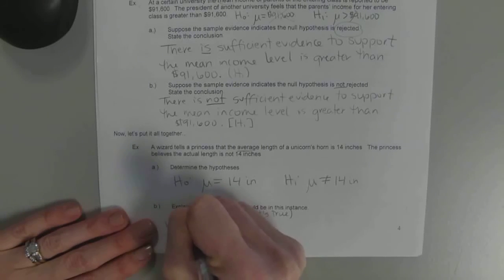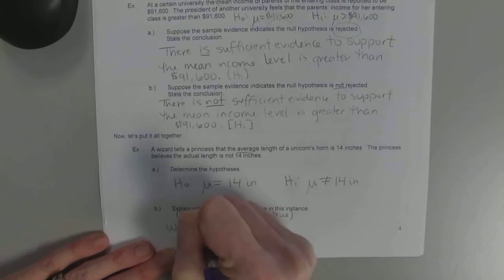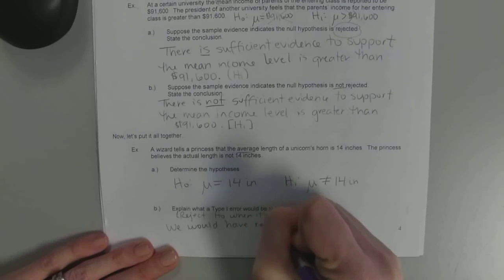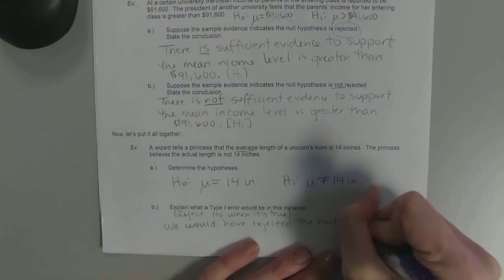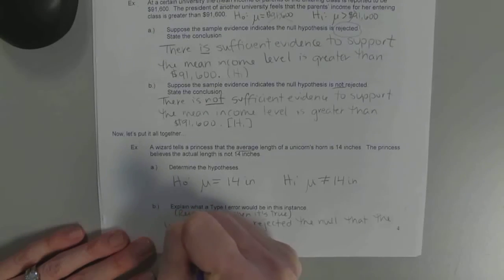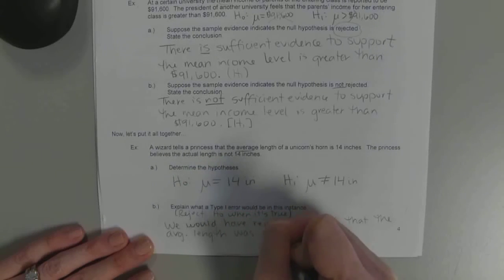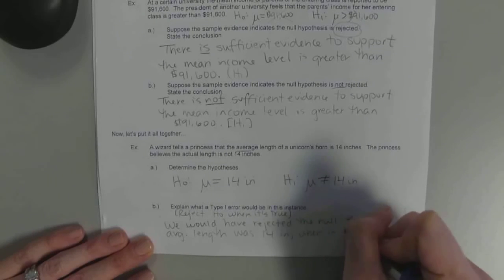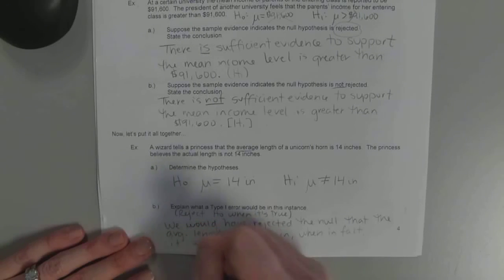We would have rejected the null that the average length was 14 inches, when in fact, it was 14 inches.